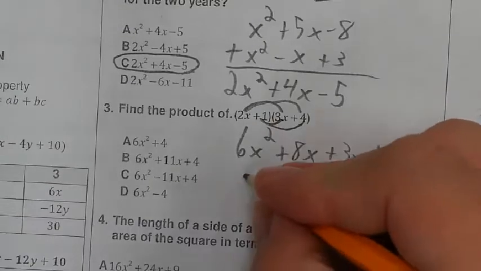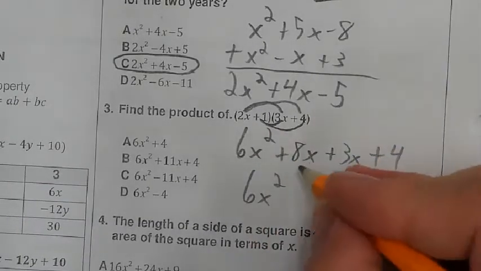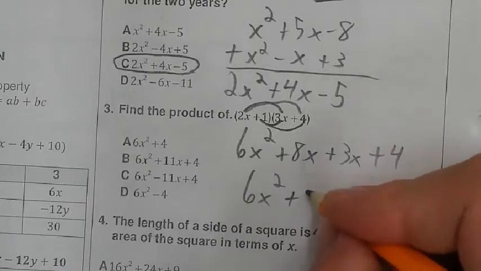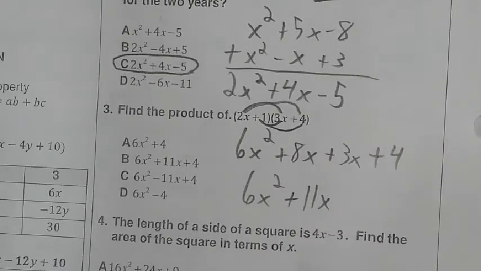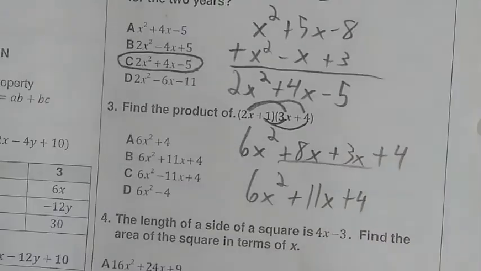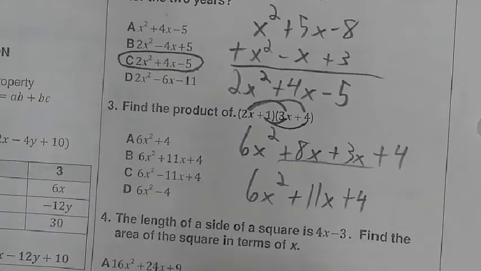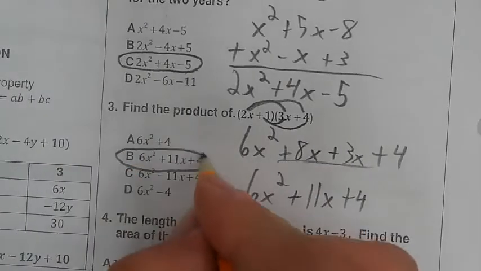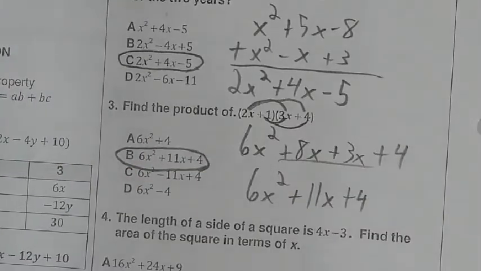So then we combine our like terms. So that will give us 6x squared, 8x plus 3x. 8x plus 3x is 11x plus 4. So what's nice about the FOIL is it's always, or most of the time, in the middle whenever you combine them. And then the correct answer would be B. Questions?